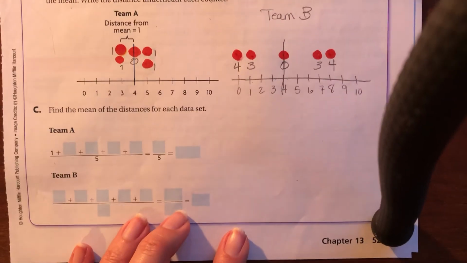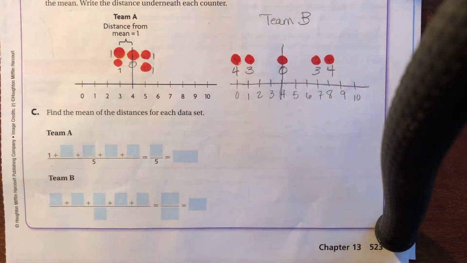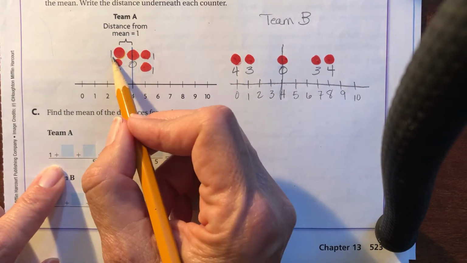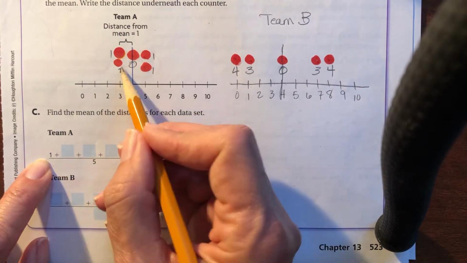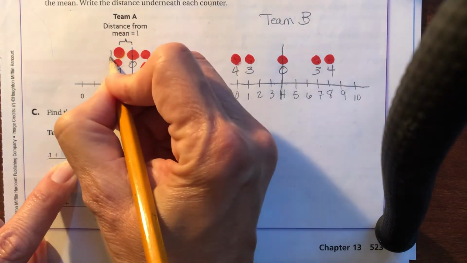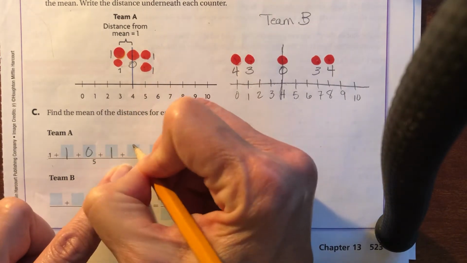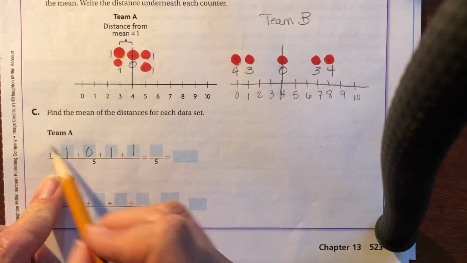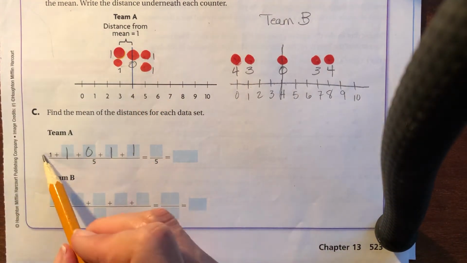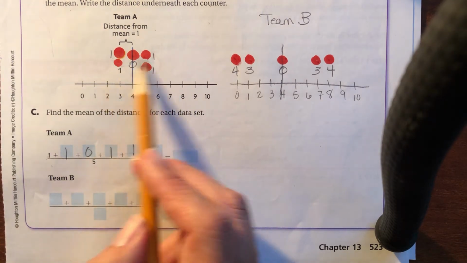Okay, so we're going to figure out what that means now that we've gathered up our data. They put the first 1 down for us, another 1, a 0, a 1, and a 1. So we're going to take the average of all of the distances now.